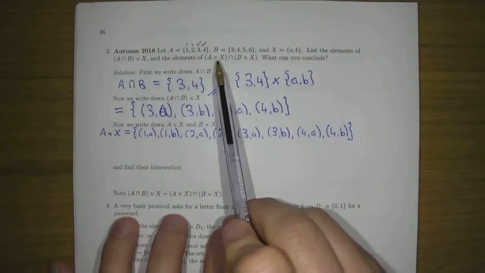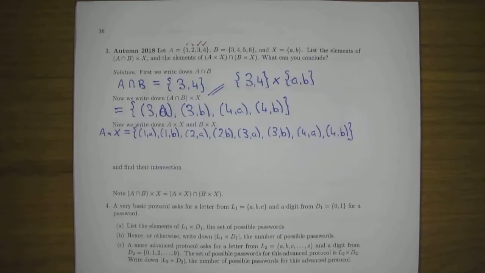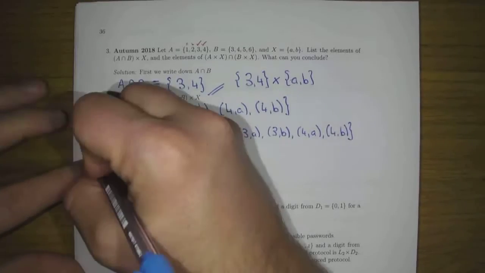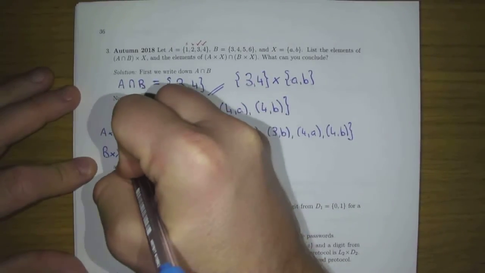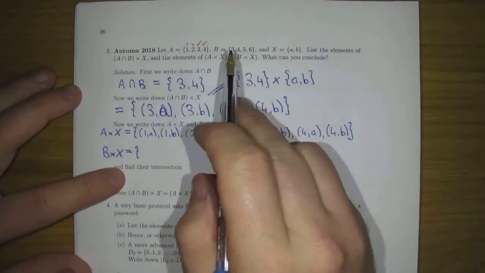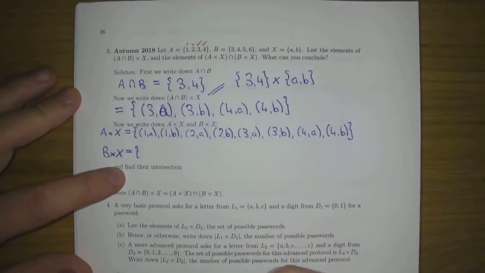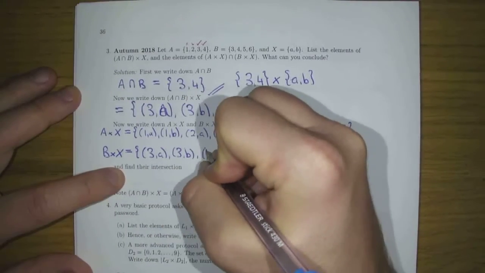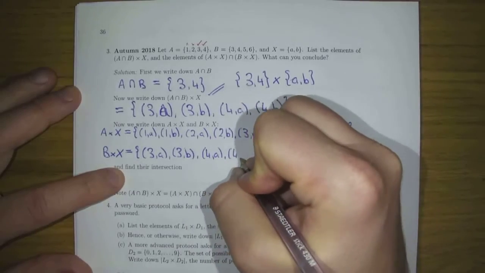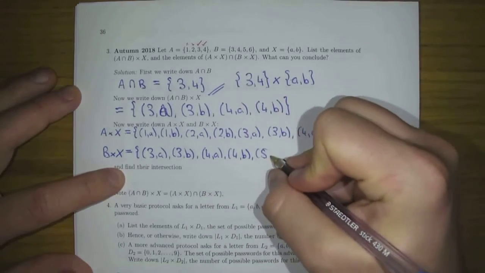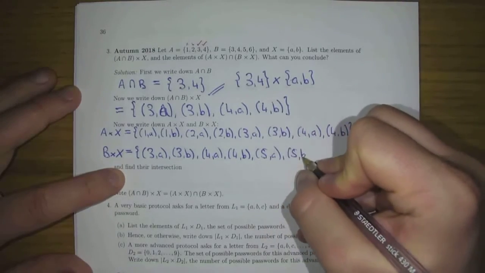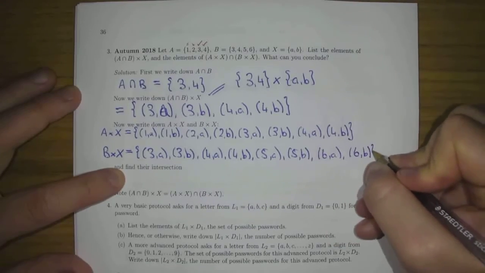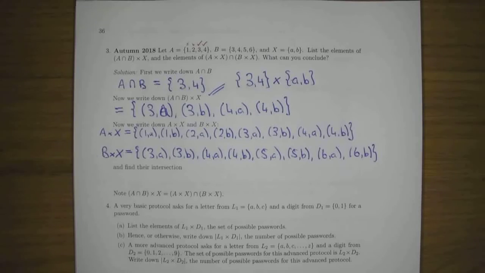Okay, so what I'm doing here is I'm building this up, but I'm going to work with the things in brackets first. So that's the Cartesian product of A and X. Now do the Cartesian product of B and X. It's going to be kind of similar. Again, roundy brackets. So 3 and A, 3 and B, 4 and A, 4 and B, 5 and A, 5 and B, 6 and A, 6 and B. Okay, so that's the first bit there.